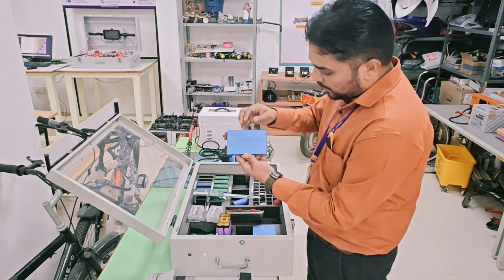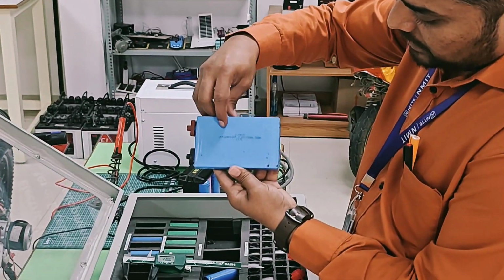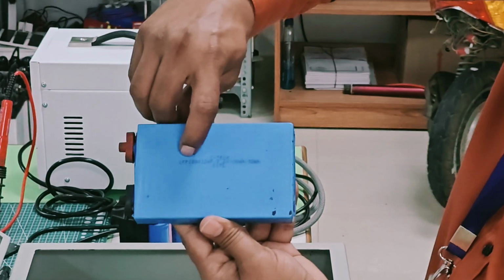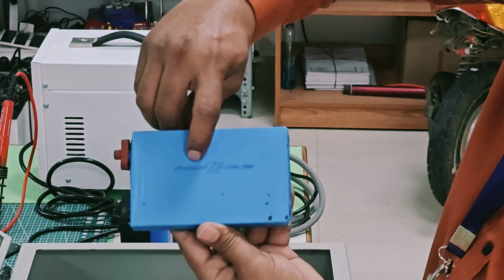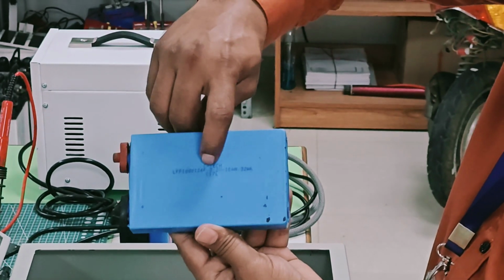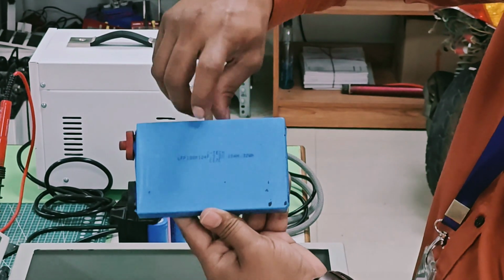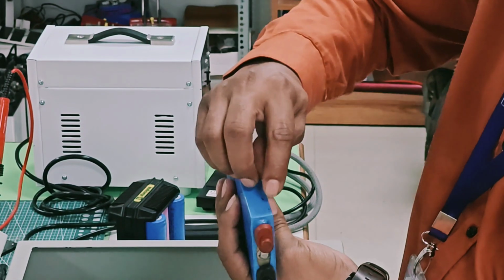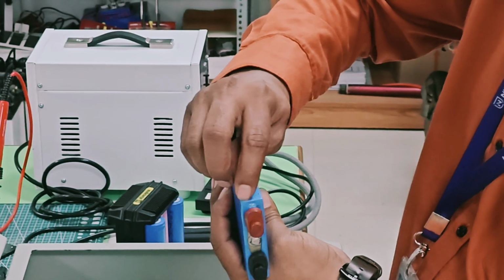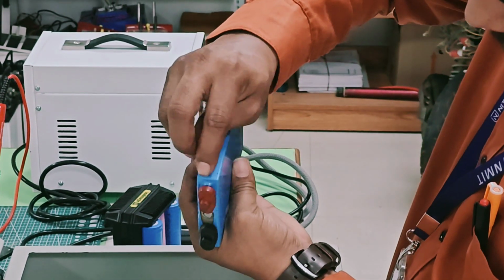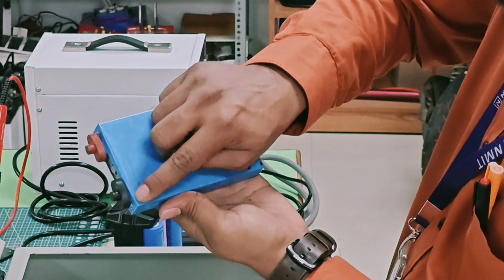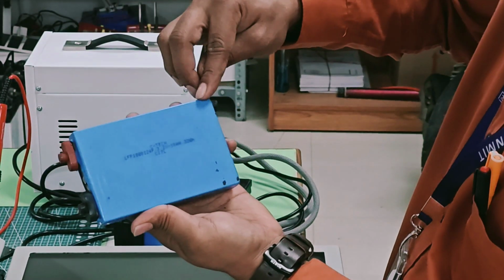Here you can see, on the prismatic cell it's written as LFP 1880124P. LFP is nothing but lithium ferrophosphate. 18 is this 18 mm, this one is 80, this is 124.